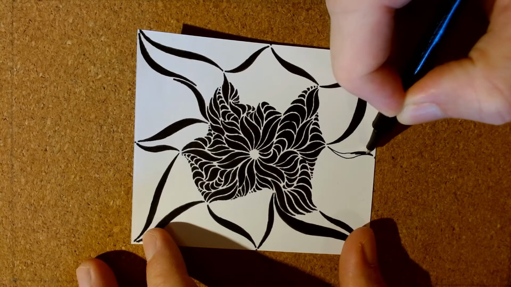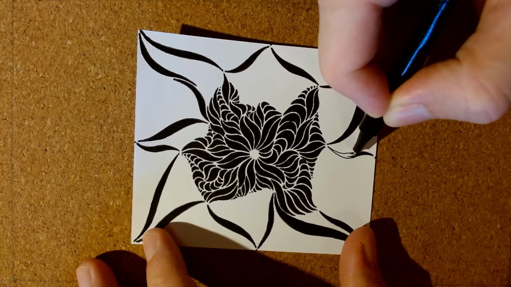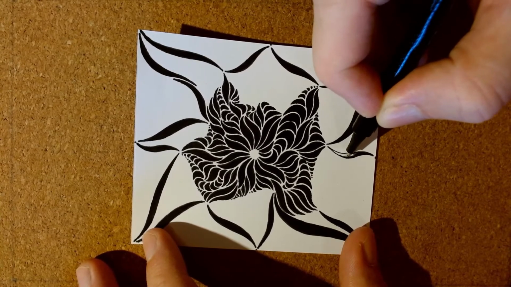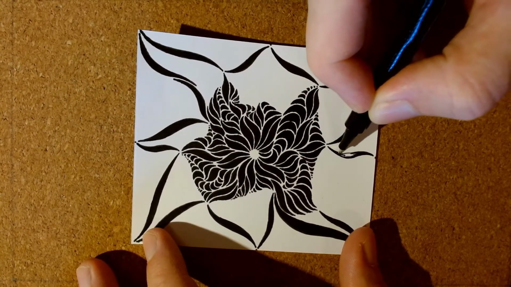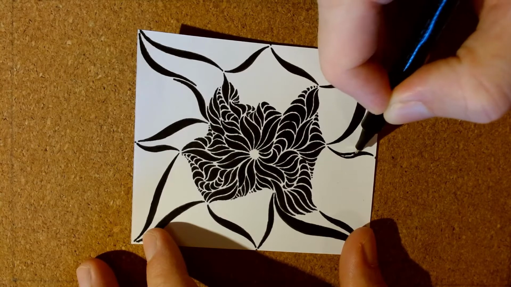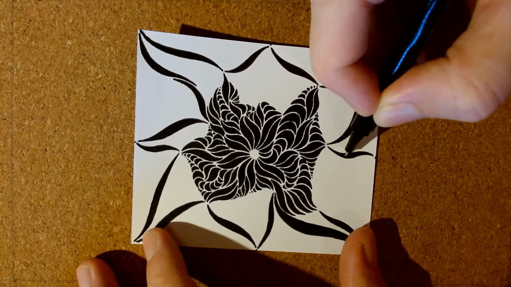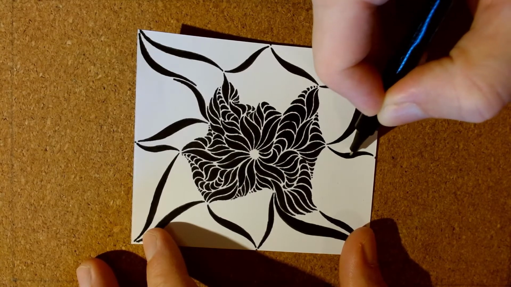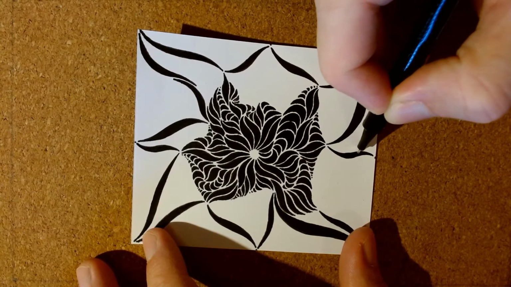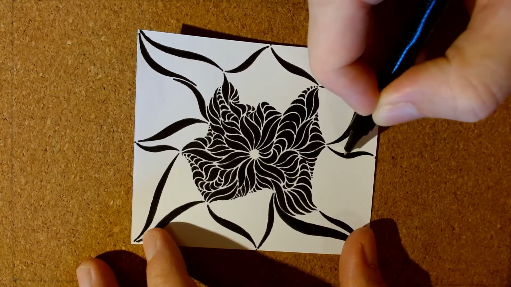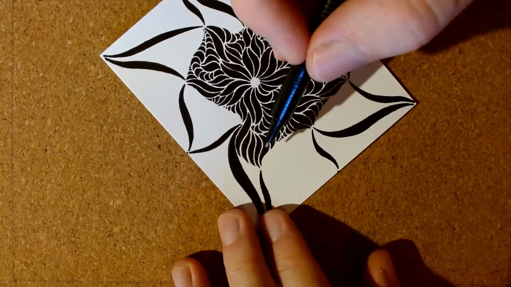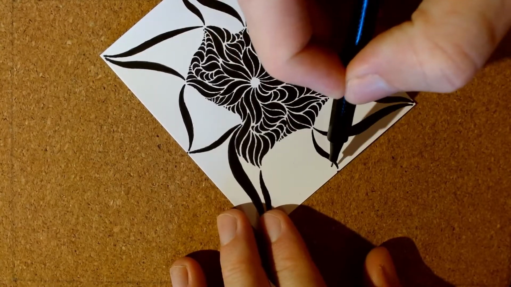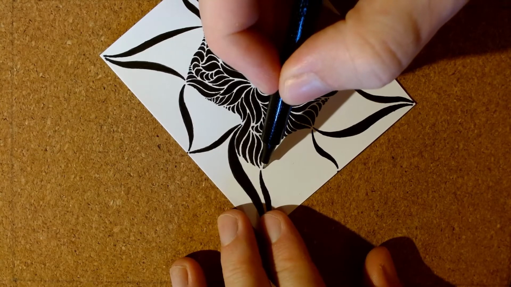Yeah, doing it with the confident single moves instead of the scratchy stuff. Doesn't hurt to practice. Okay. Let's see. Yep, that's nice. And then this part. Like that.